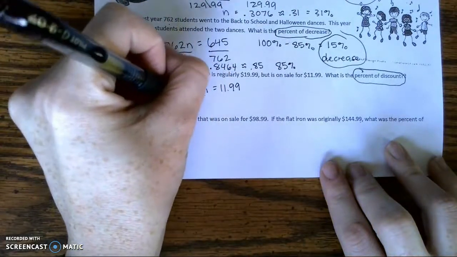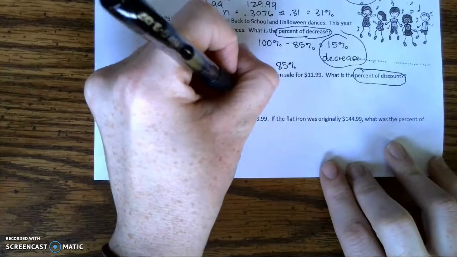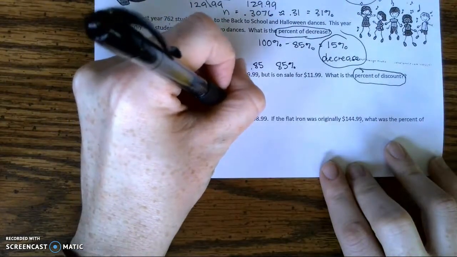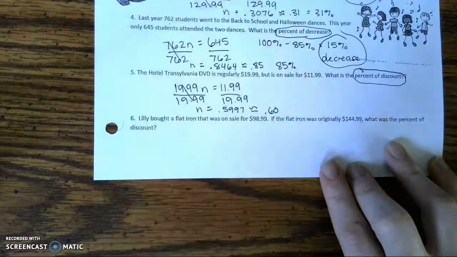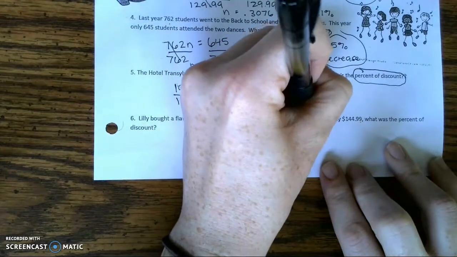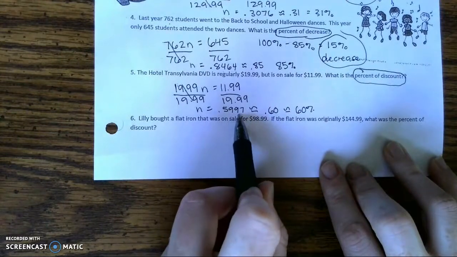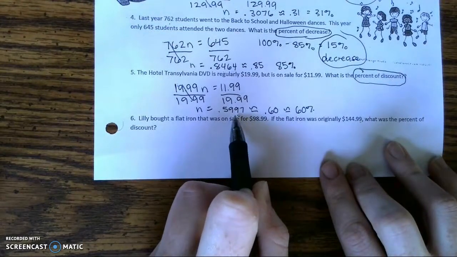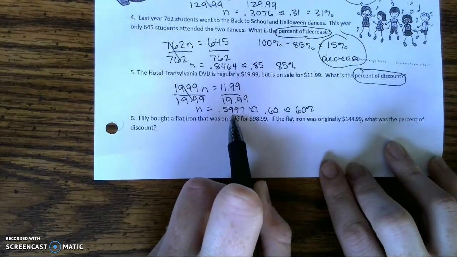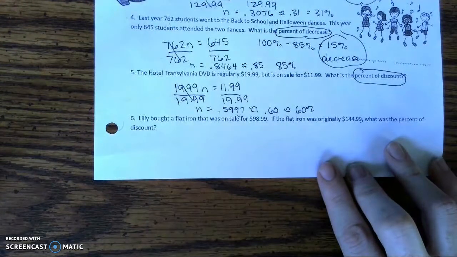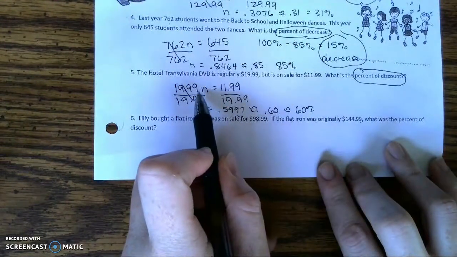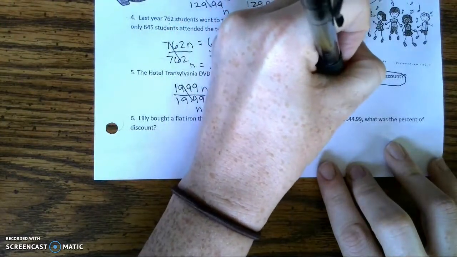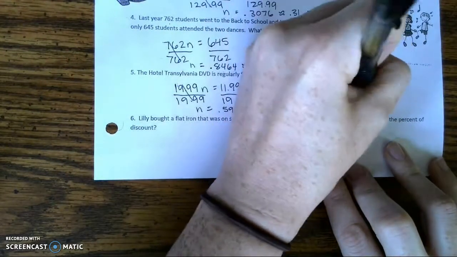So when I solve, I divide by $19.99. And then I'm left with N on the left side. And I'm left with approximately, because of our rounding rules, about 0.60, which is 60%. So my rounding rules, once again, are telling me to round up to 60 because we look at the number in the thousandths place, and that determines how we're going to round the number in the hundredths place. So it's very important that we pay attention to those rounding rules. So 60% is what we're paying. We're paying 60% of $19.99. So I take 100%, subtract the percent that we pay, and I get 40%. So it was a 40% discount.